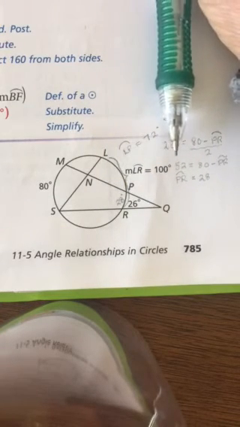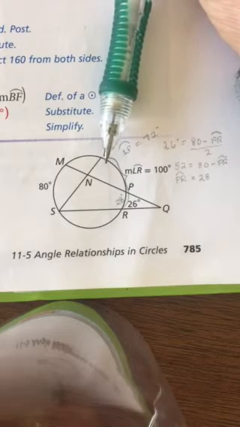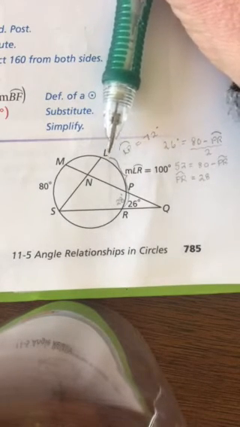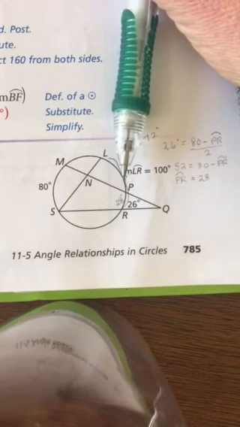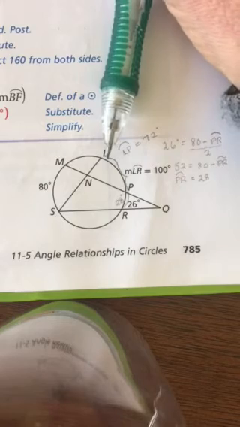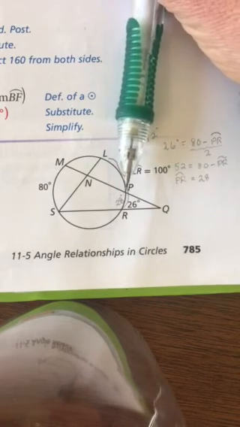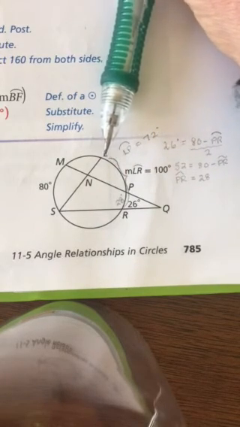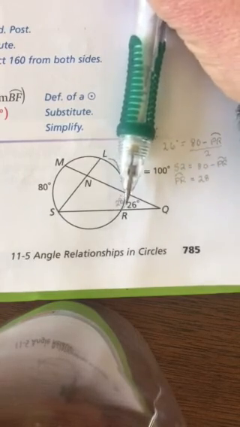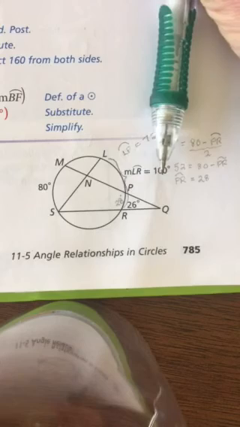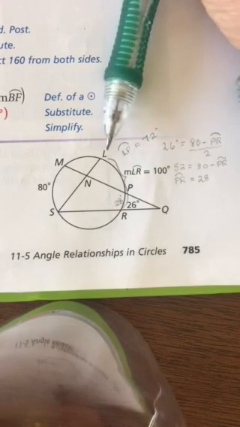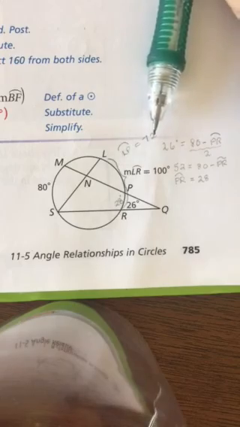The question wants to know what the measure of arc LR is. Now we have all the pieces of the puzzle to figure that out, because we have LP. Wait, I'm sorry. We want to know what LP is. Forgive me, I don't think I said that right a while ago. We want to find what LP is. We have the whole LR minus the little 28. So that's 100 minus 28 equals 72. So arc LP equals 72.